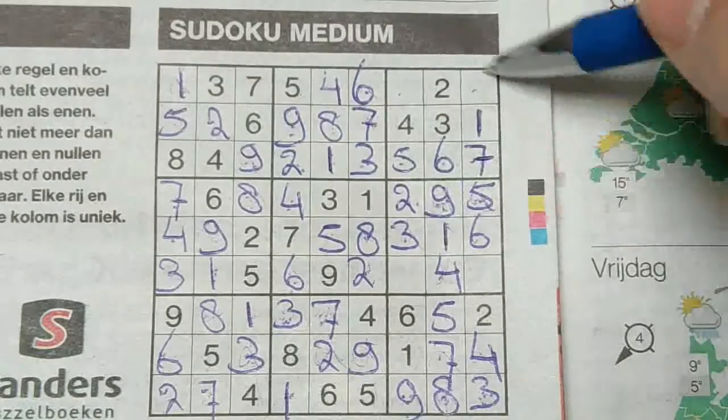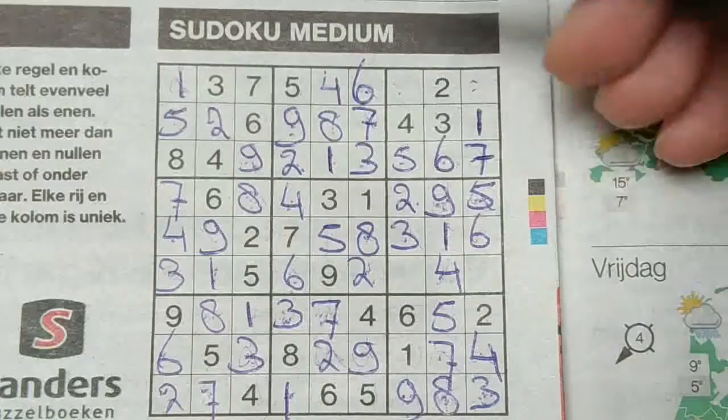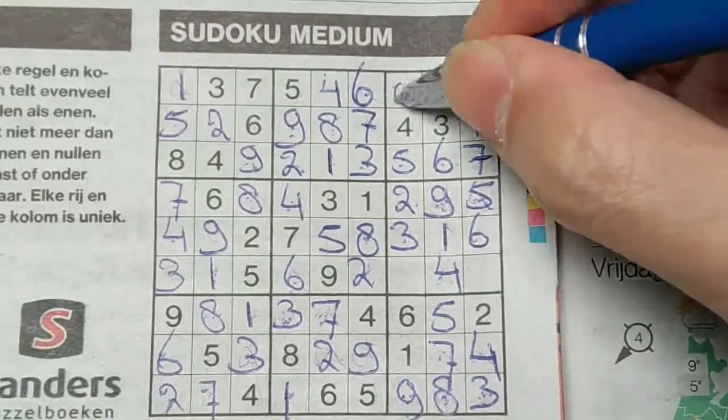2 missing numbers of this big square for the numbers 9 and 8. We have a 9 here, so no 9 there. 9 should be here, and the 8 goes there.